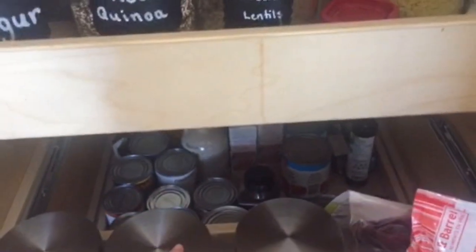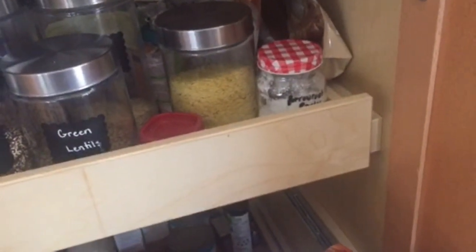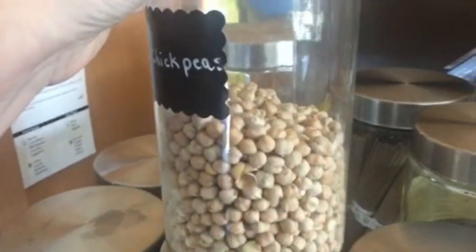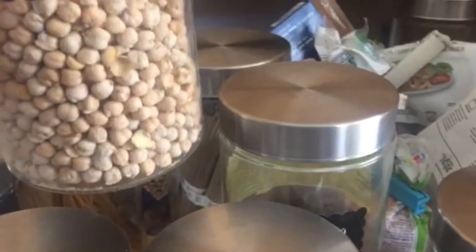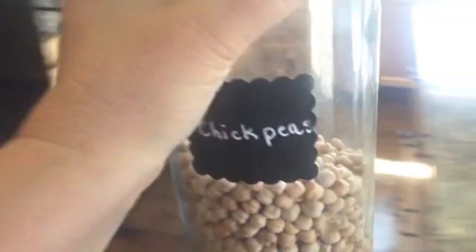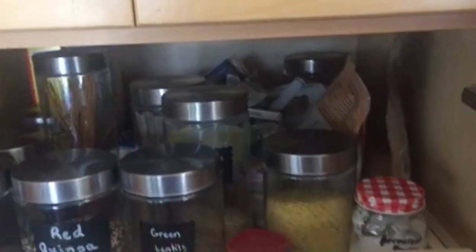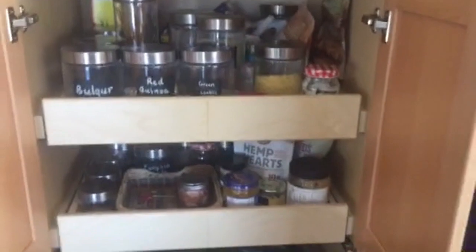How about some, let's see, I've got some dried chickpeas. Those might work. Let's take those. Close up the doors.